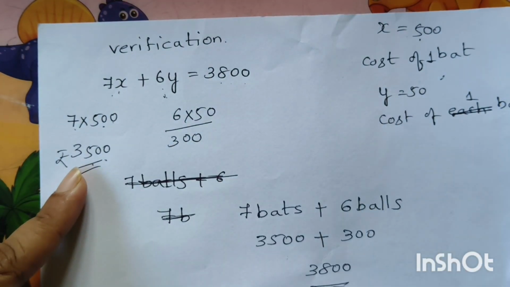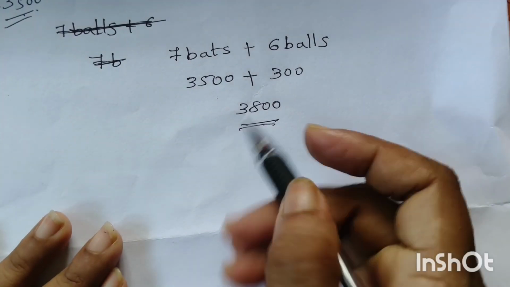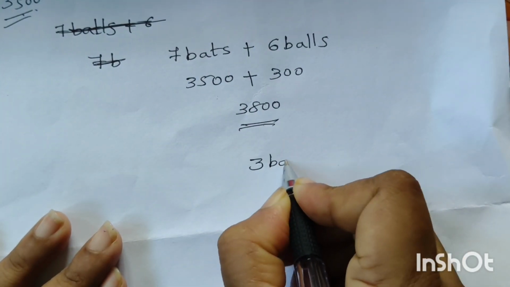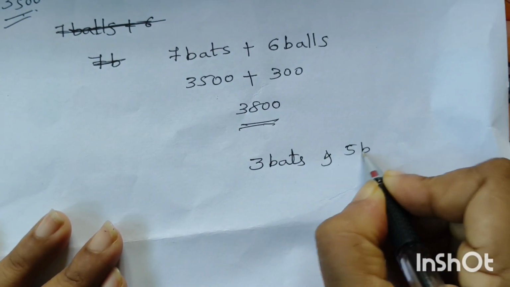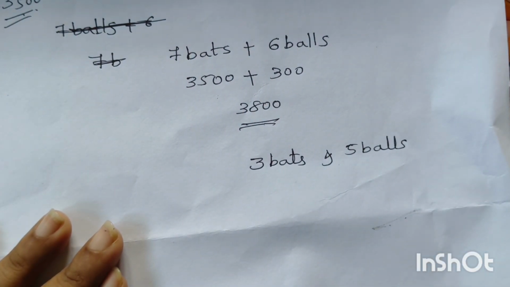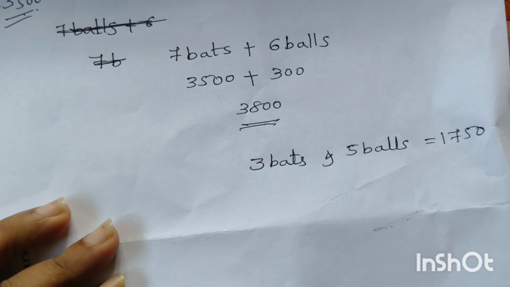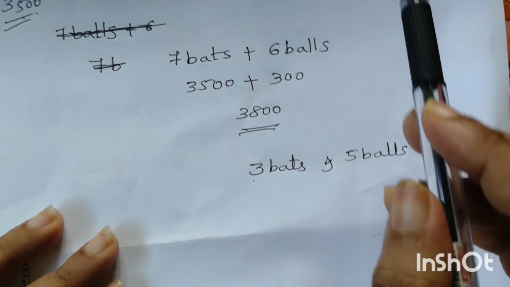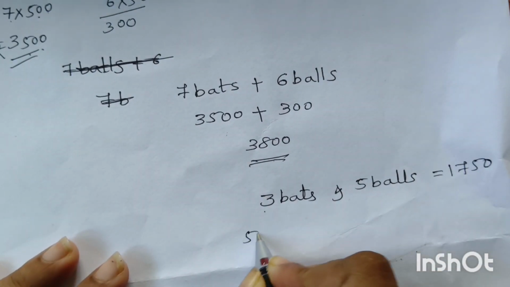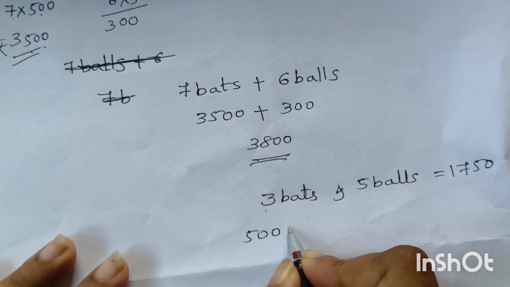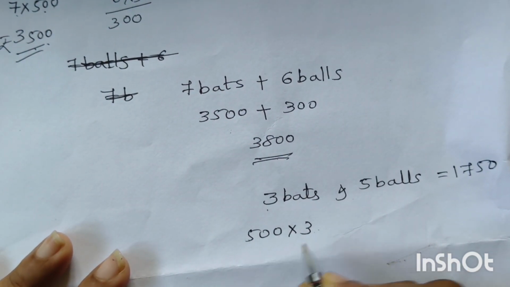It is correct. Then in the second case what will he do? He will purchase 3 bats and 5 balls. And how much will he pay? He will pay 1750, right? Then what is the cost of one bat? 500 rupees. But he purchased 3 bats. Therefore 500 into 3. That is, 500 into 3 is how much?